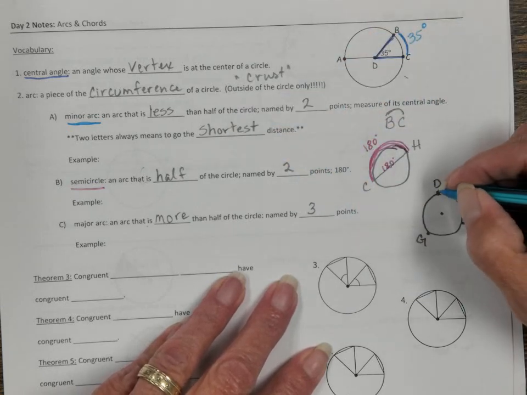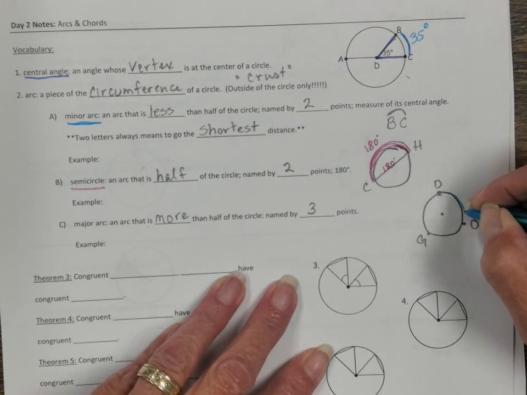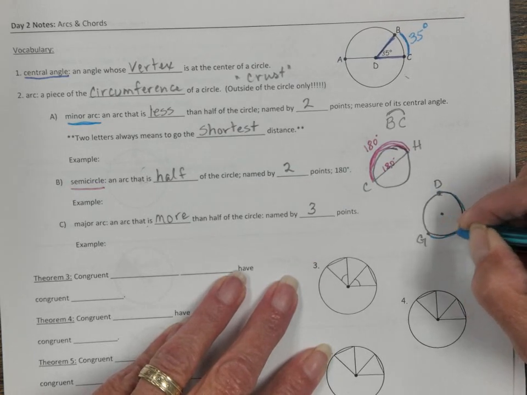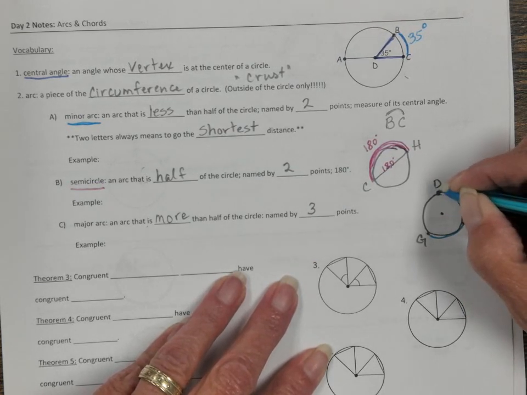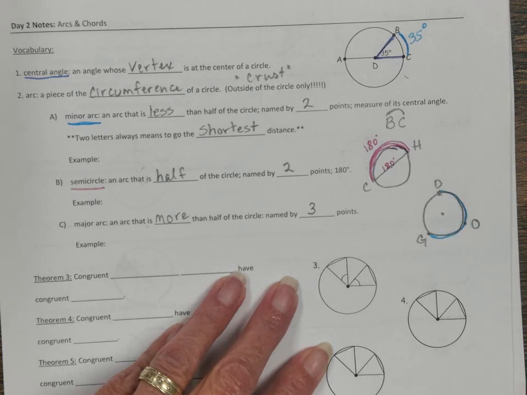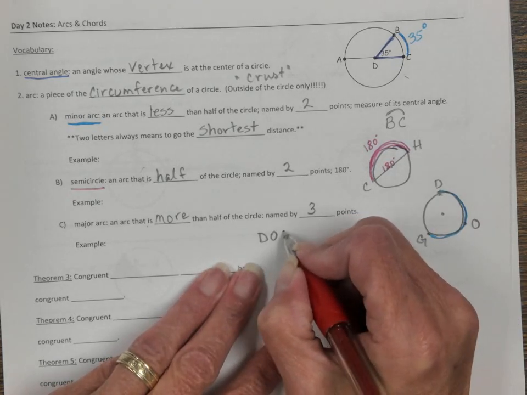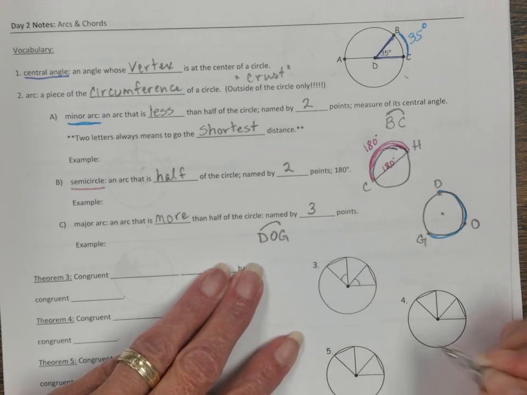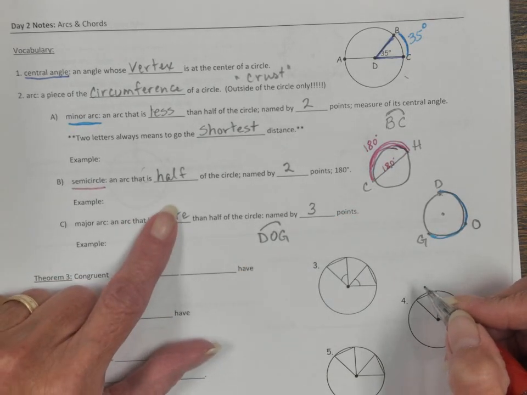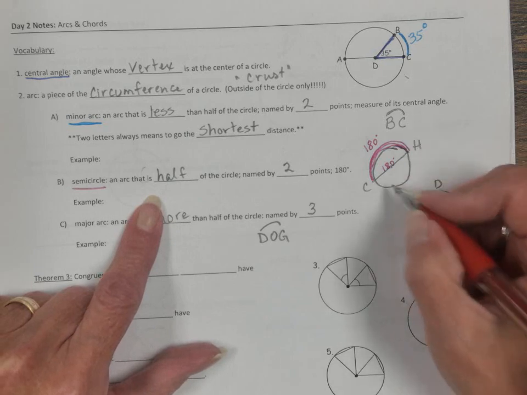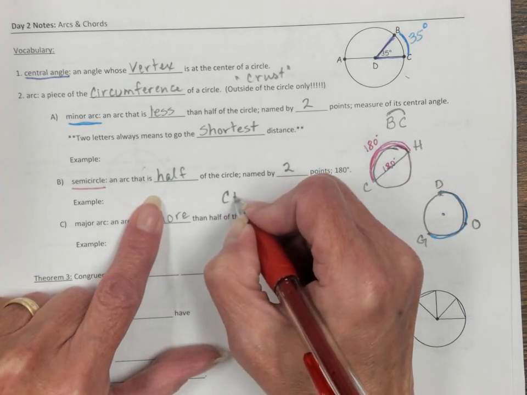So I'm going to start at D, go through O, and end at G. That is a major arc, and so we would name that DOG with the umbrella. And my apologies, guys, we'll need to go back to semicircle, and we're calling this arc CH.